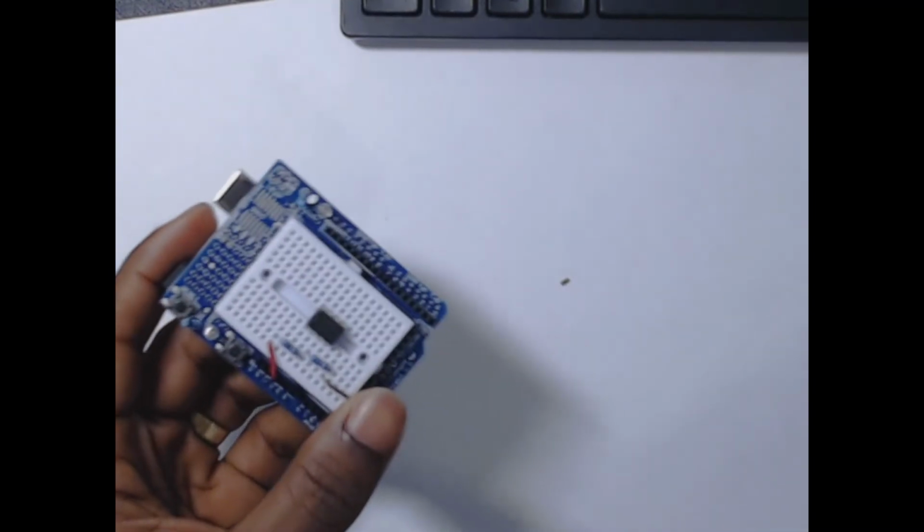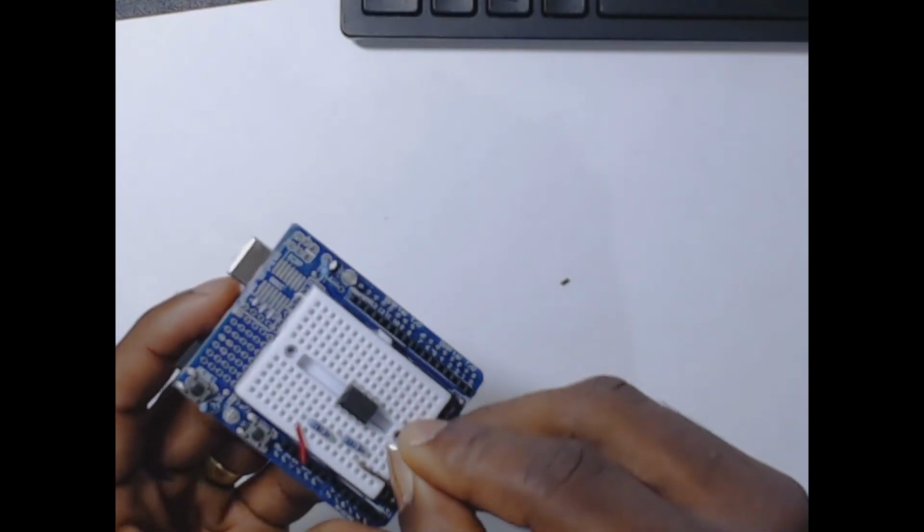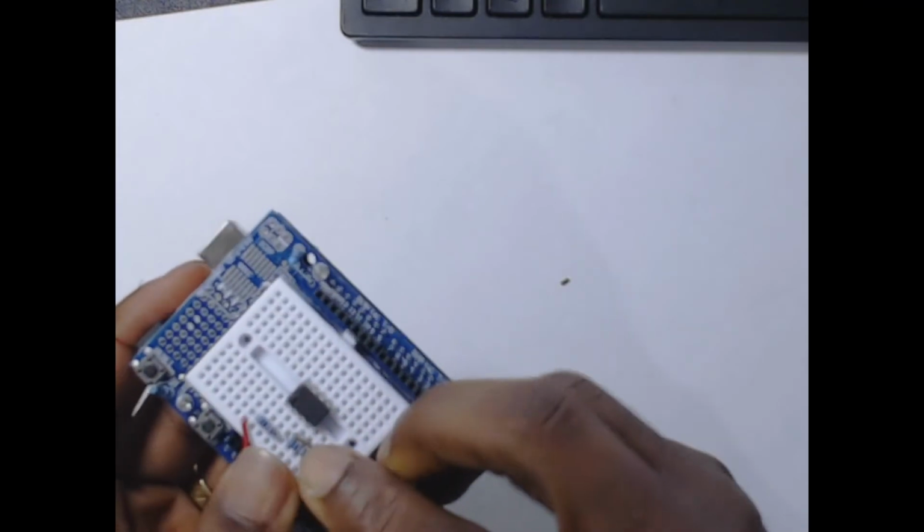To make it short, I could also just get my ground direct from here and put it onto pin 4.